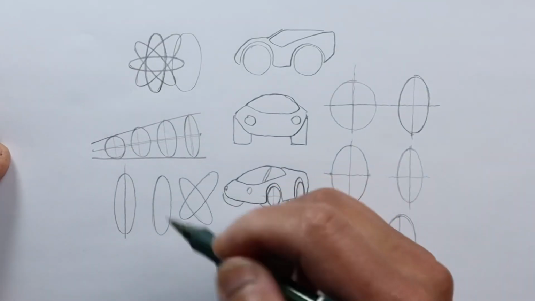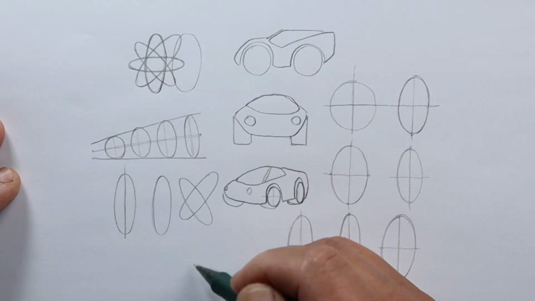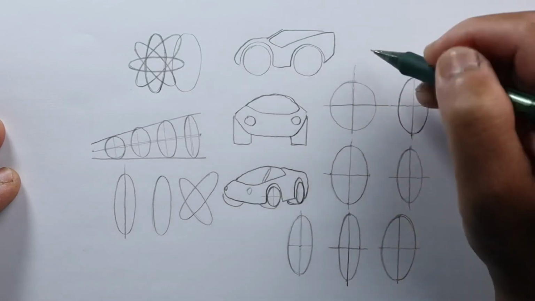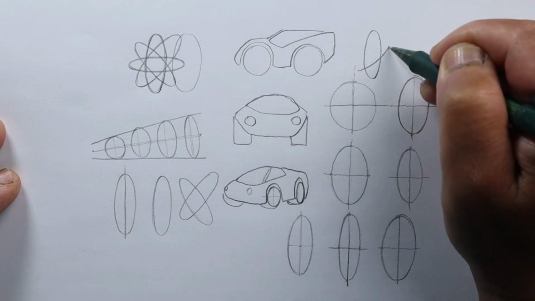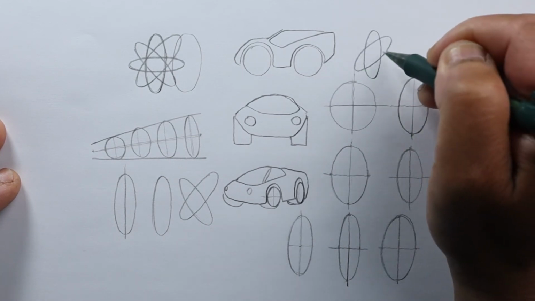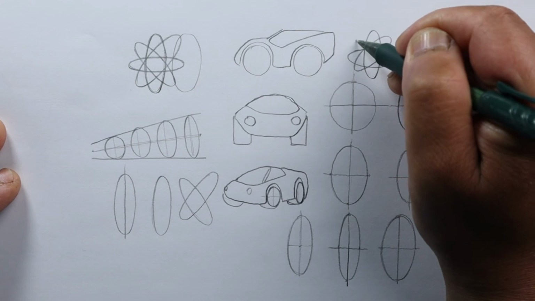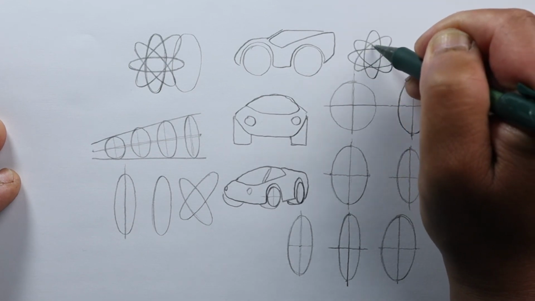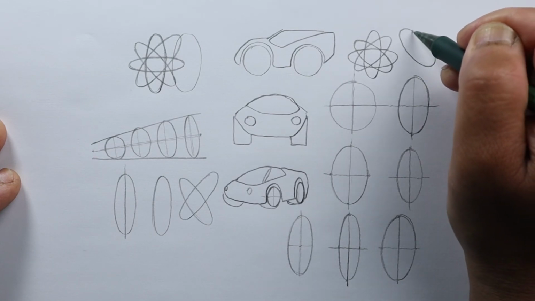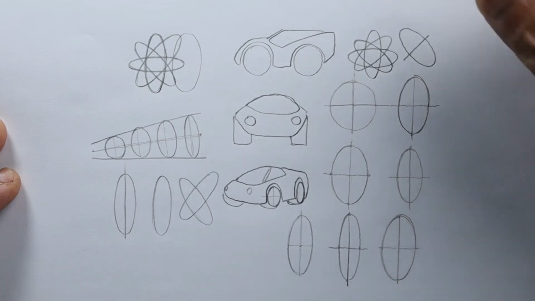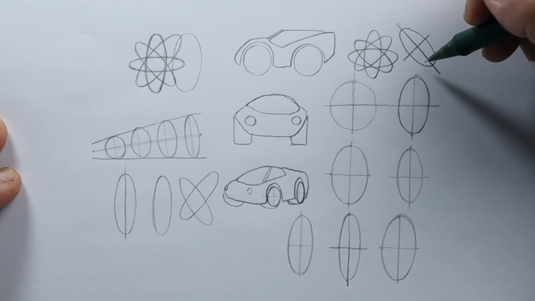Now, having said that, it's still good practice to draw ovals in all sorts of different directions without moving your wrist. So let's try drawing an oval here. Draw this way. Just like that. Just paying attention to the shape, making sure that if you drew the axes, they're more or less equal in all four quadrants.